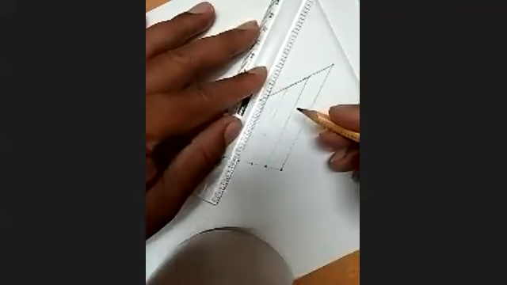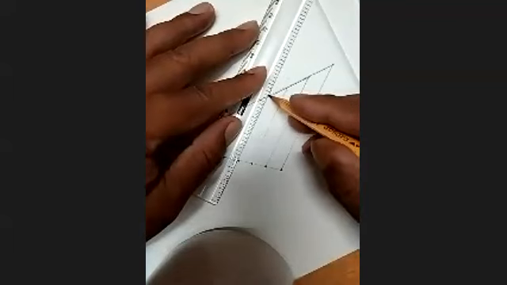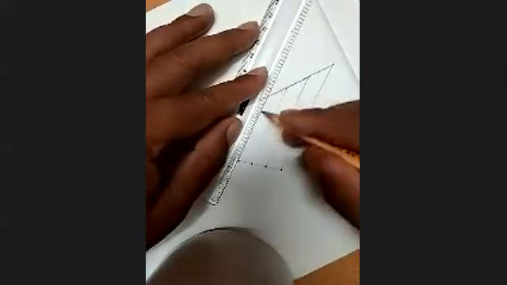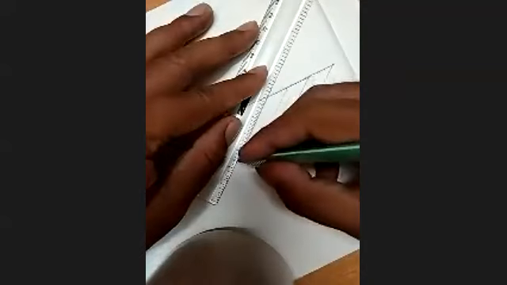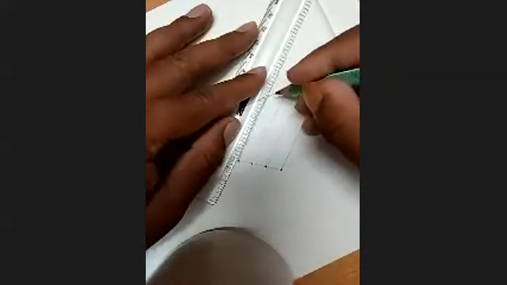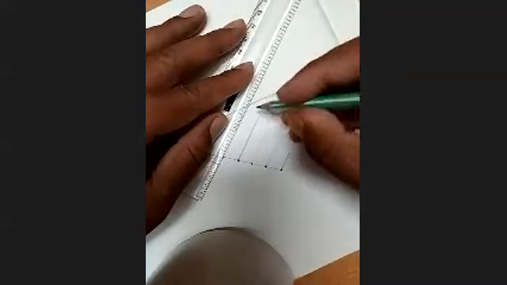You'll get the parallel line to each point on this line. One more point.